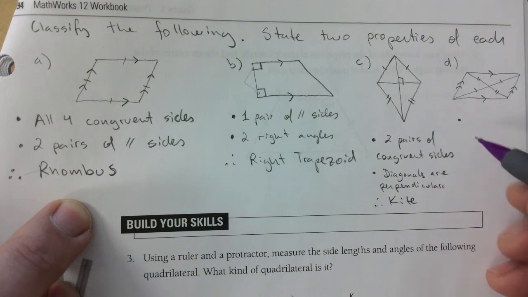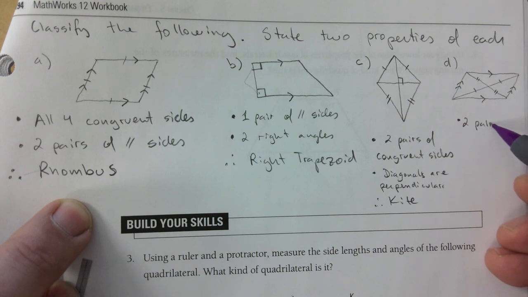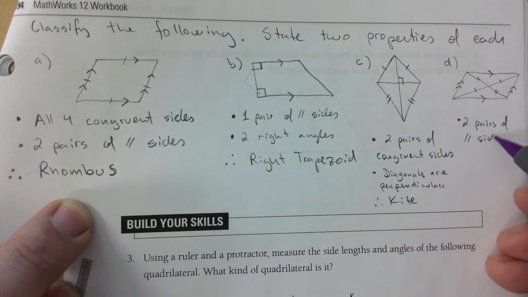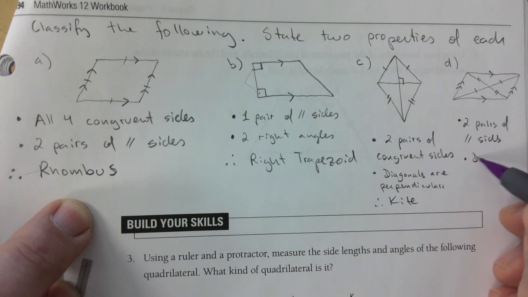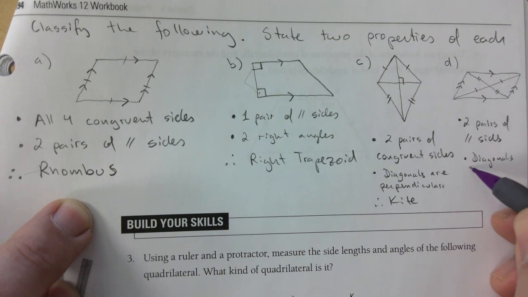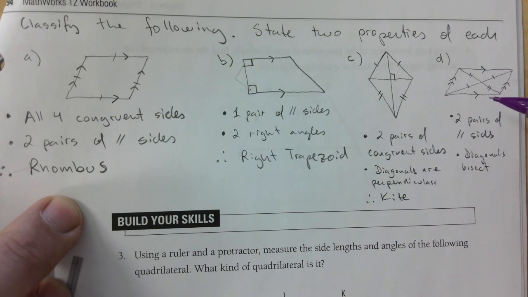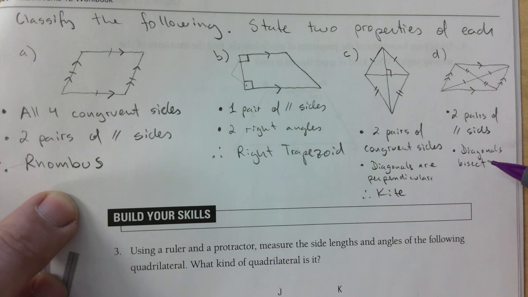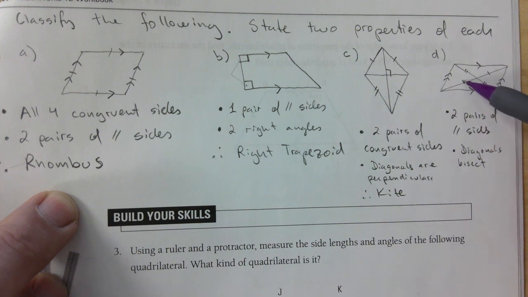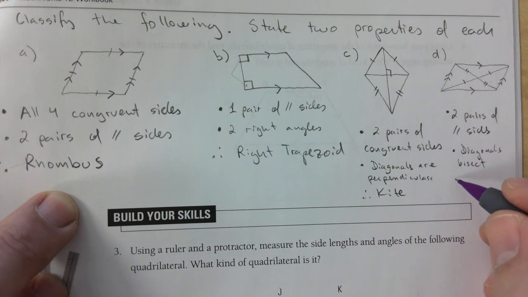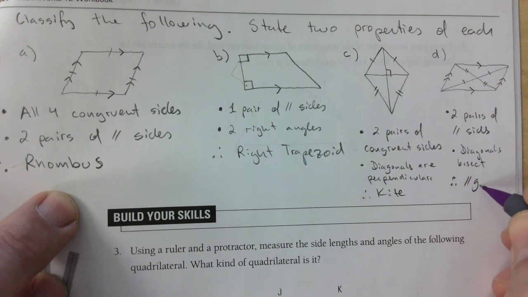And here you could say 2 pairs of parallel sides, diagonals bisect. You could not say with 100% certainty that this would be a rectangle. There are no 90-degree markings. But the diagonals do bisect. If it would be a rectangle, all these would be the same as well. So this is a parallelogram, therefore parallelogram.